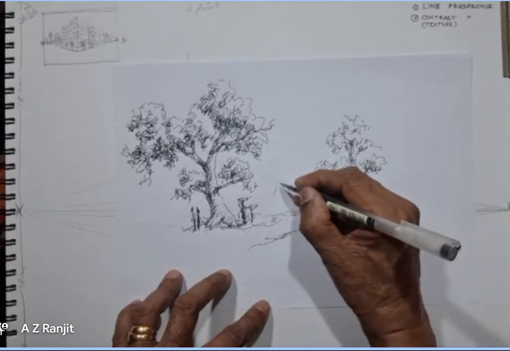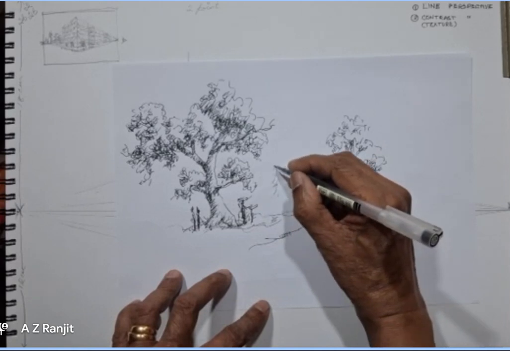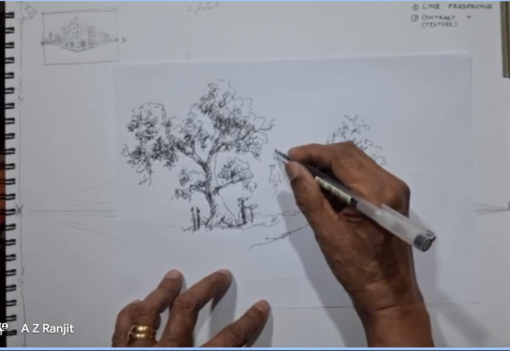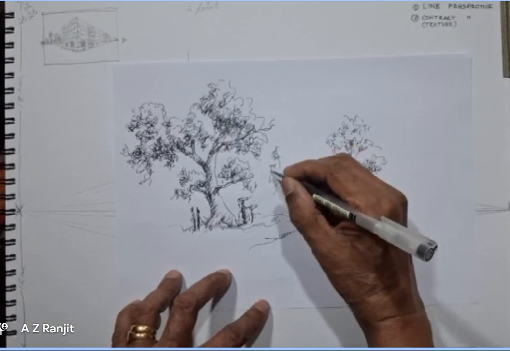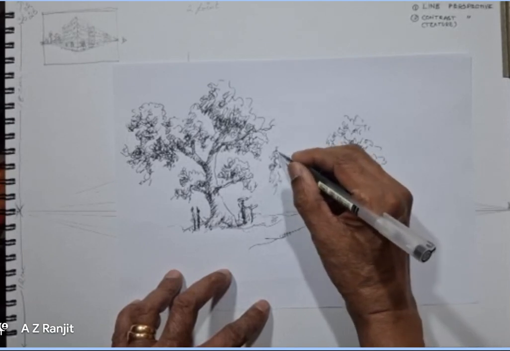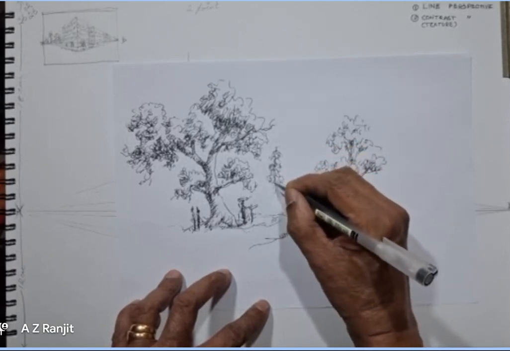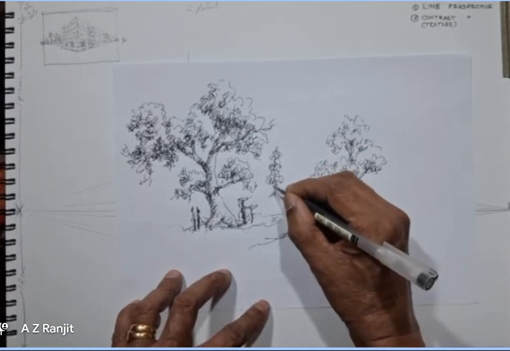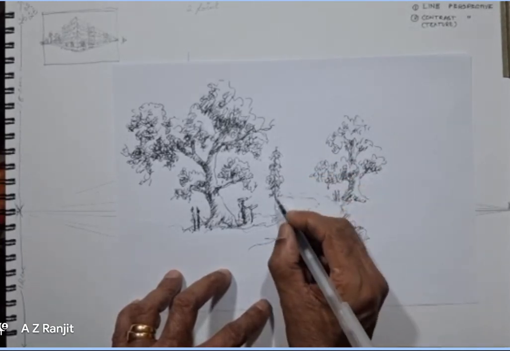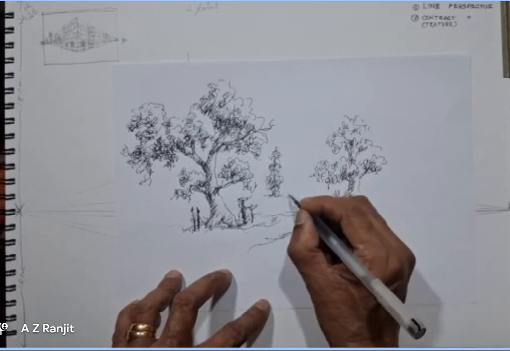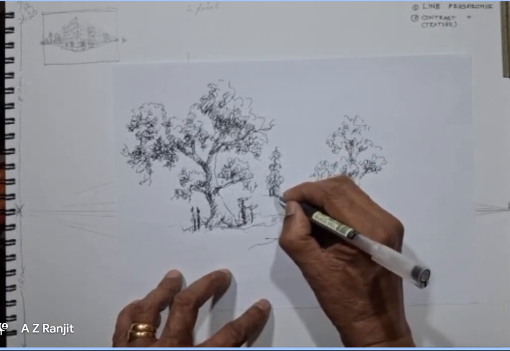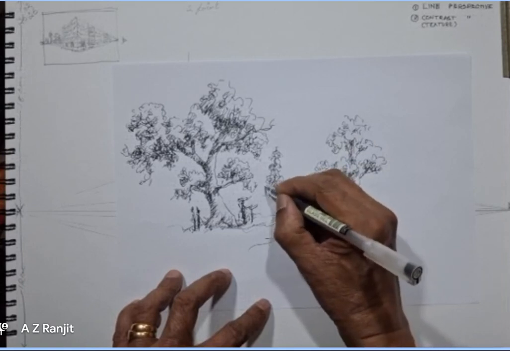And there is one tree out here. It's a different kind of tree, but it's a very tall tree. See, that texture has become less. The detail is also less. There are many trees out there.